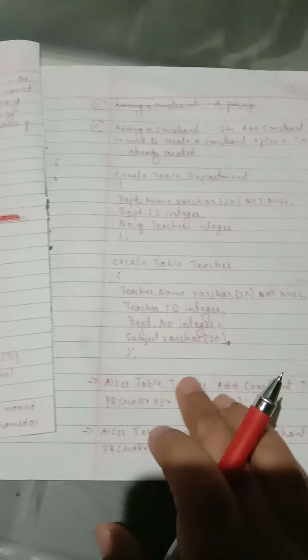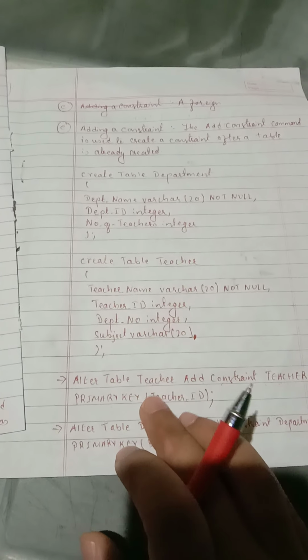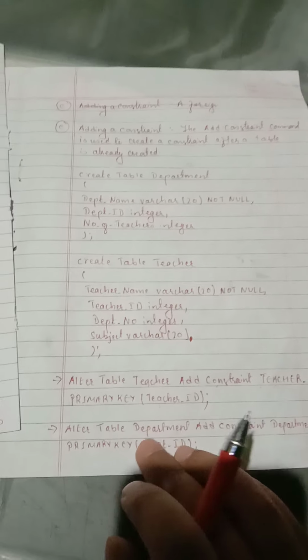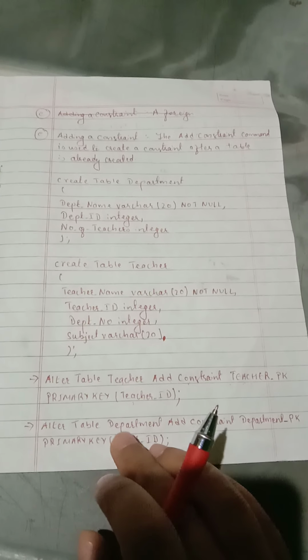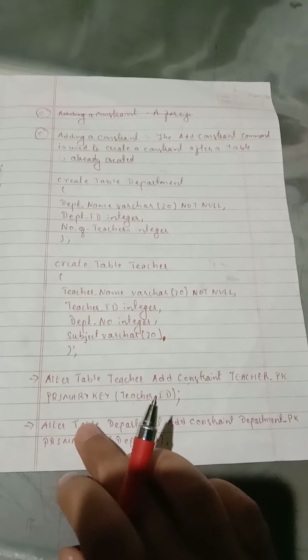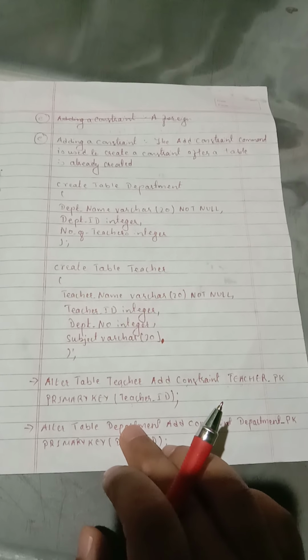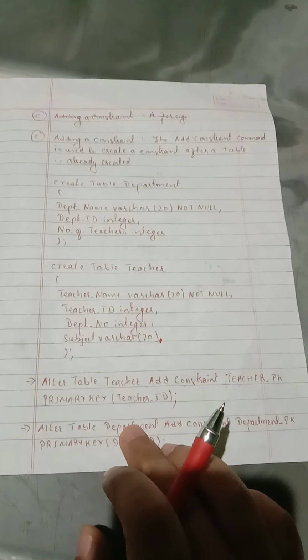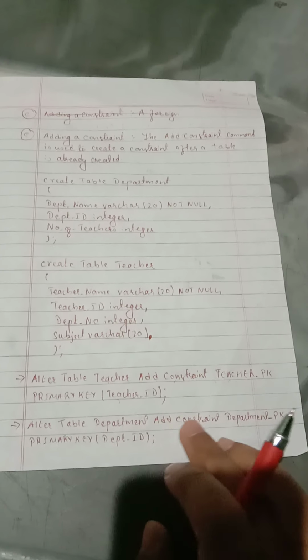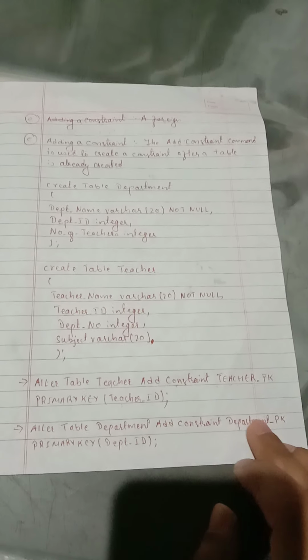Here I have also mentioned the primary key in the department table. Alter table department, and I'm saying that in the department table there will be a constraint. So add constraint department_pk.